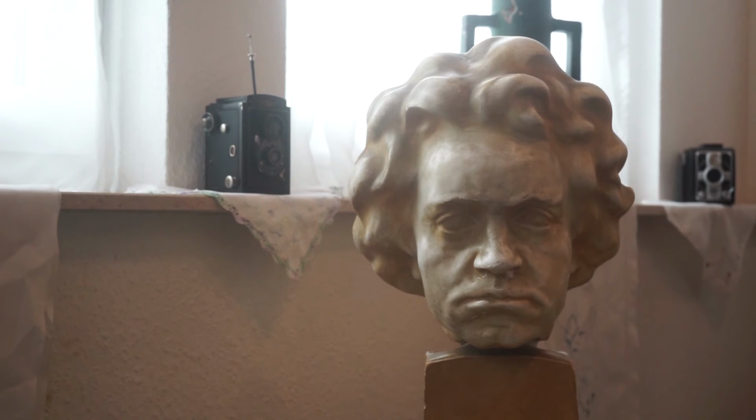So I show you that so you can see, for portraiture, how near you can go to your subject.